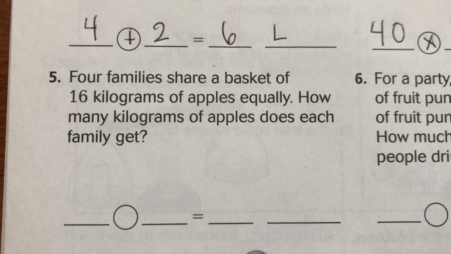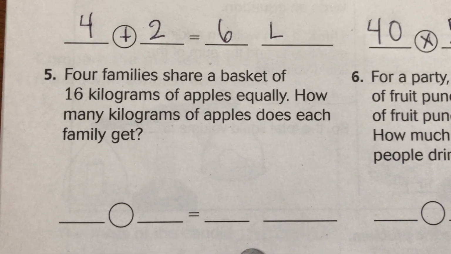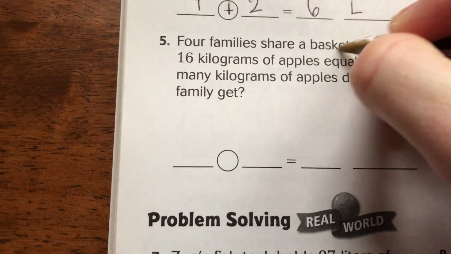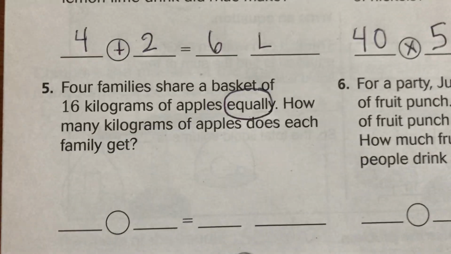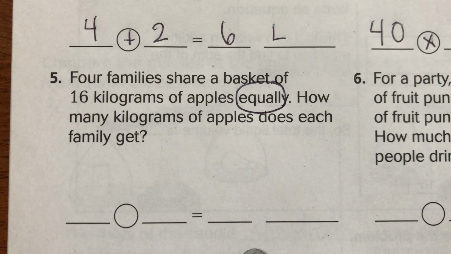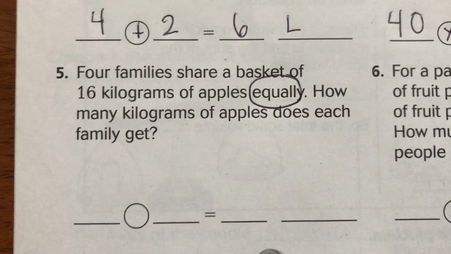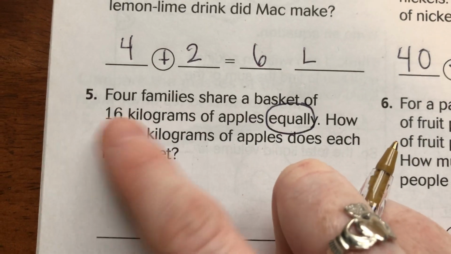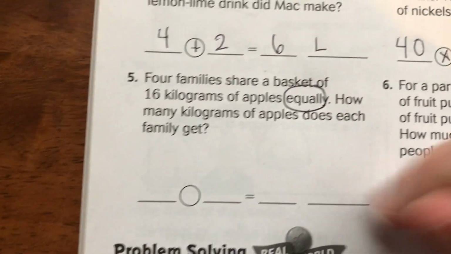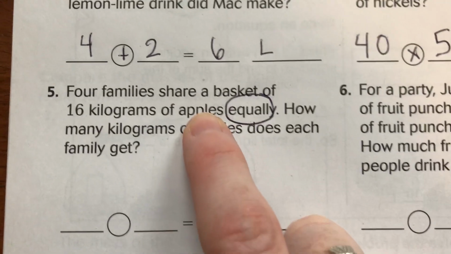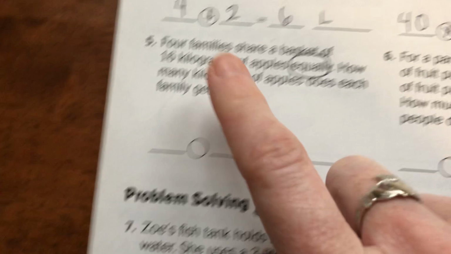4 families share a basket of 16 kilograms of apples equally. How many kilograms of apples does each family get? So the total amount is 16. The number's not getting bigger than that. And there are 4 families. They're sharing them. So they're giving out the apples.